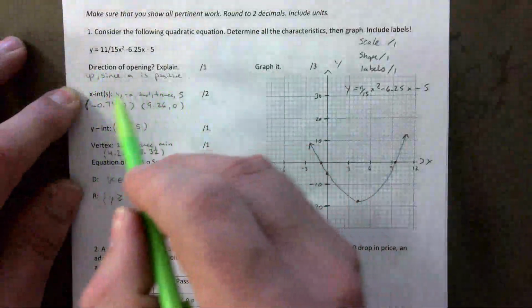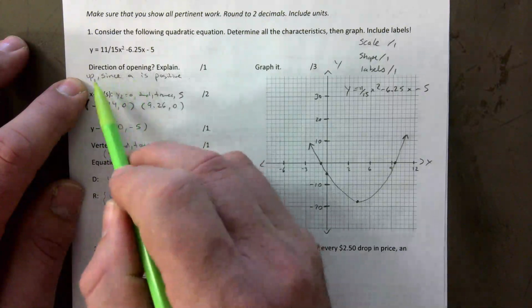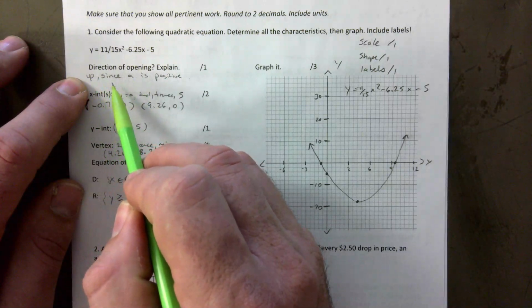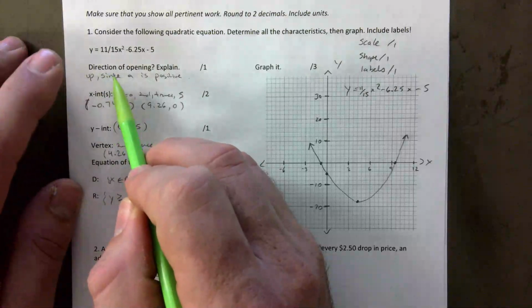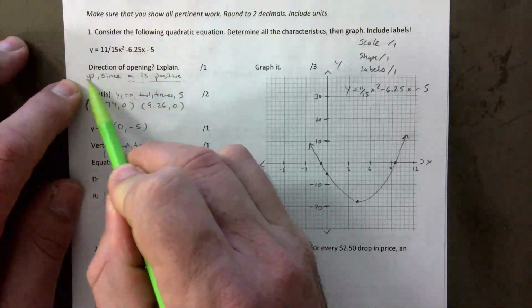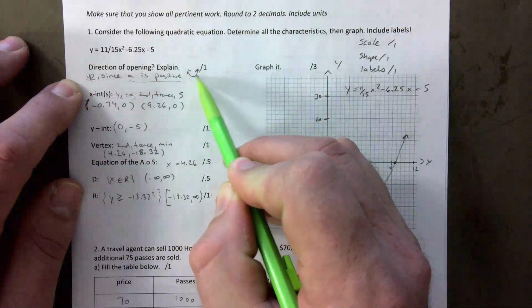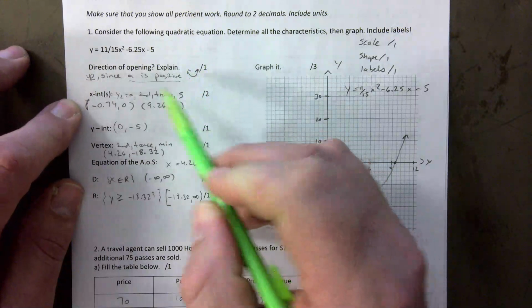And so the way most of you got this right. Some of you said, yeah, A is positive, so it's downward. I'm like, whoa, wait a minute, that's a contradiction, right? So you did know what to look at, but if A is positive, it's opening up, it's doing this.